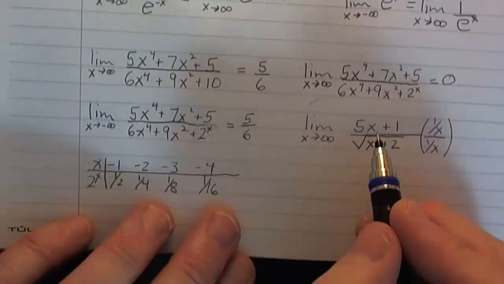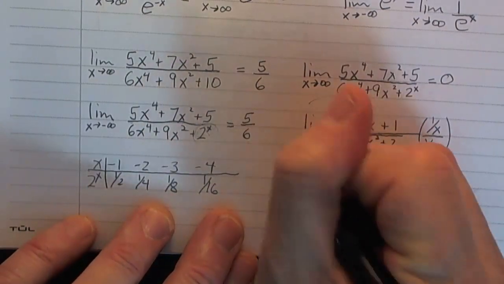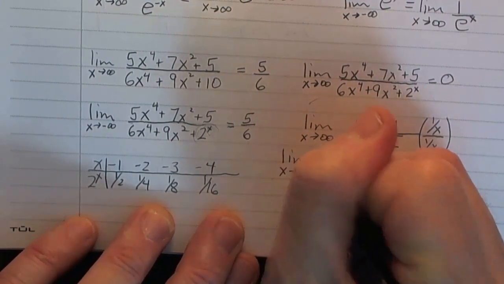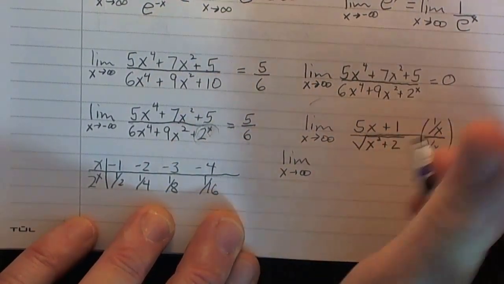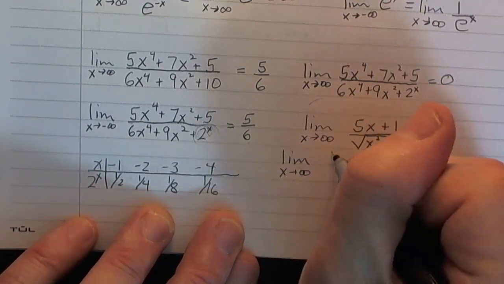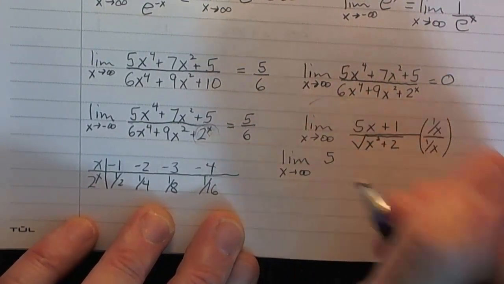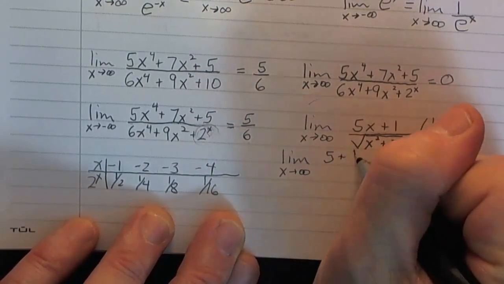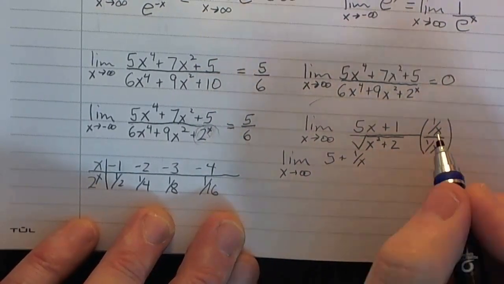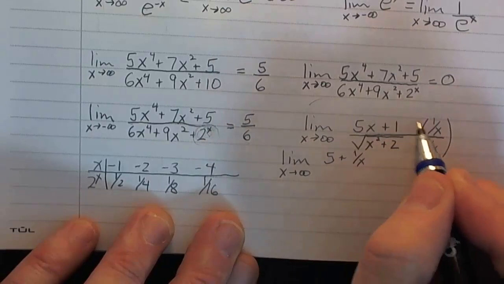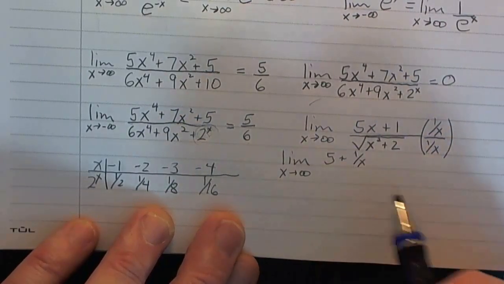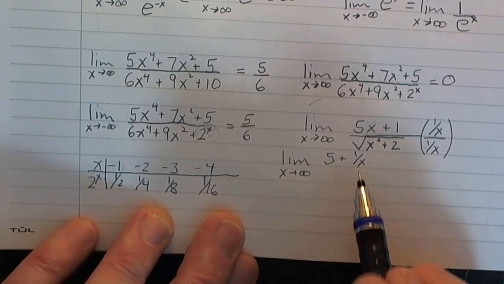Up top, we've got the limit as x goes to infinity, and we've got 5x over x. Well, 5x over x, that's just 5, plus 1 over x. I just multiplied by 1 over x to each one of these, and I got 5x times 1 over x. The x's cancel. So I just got 5 plus 1 over x.